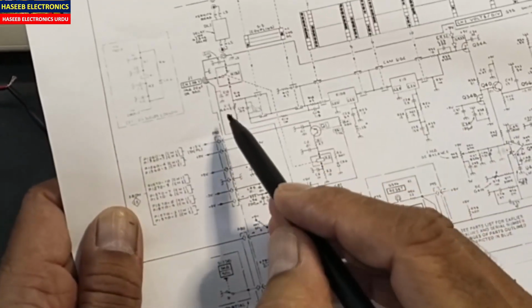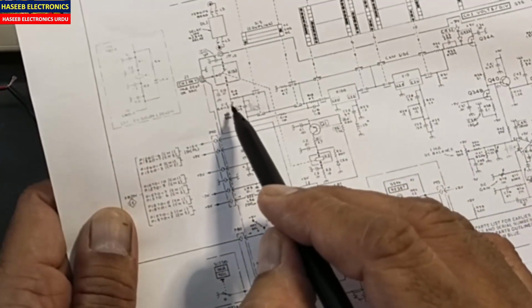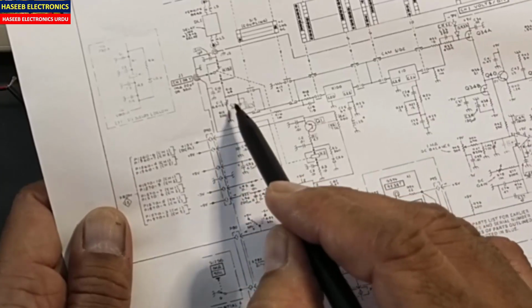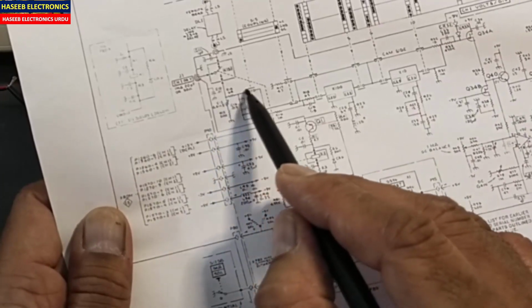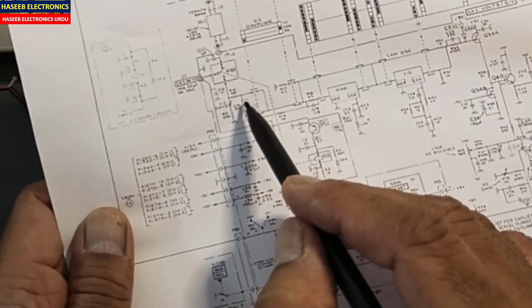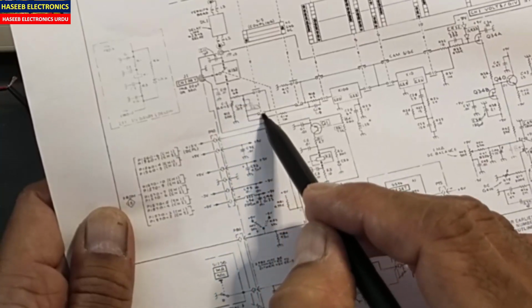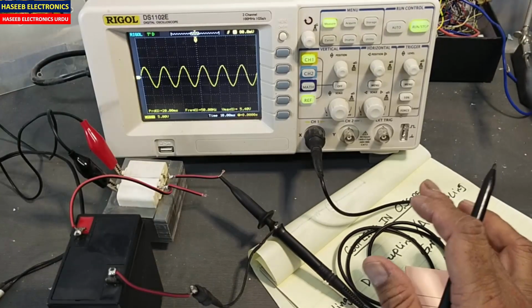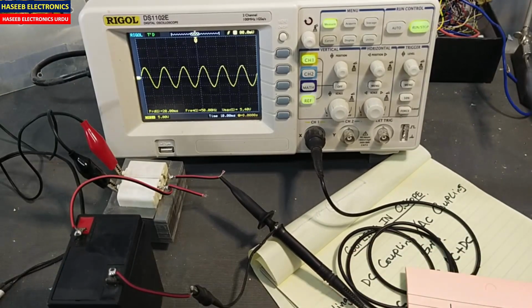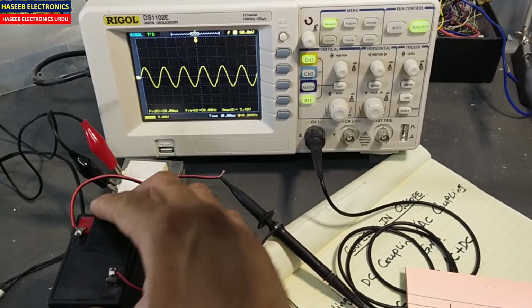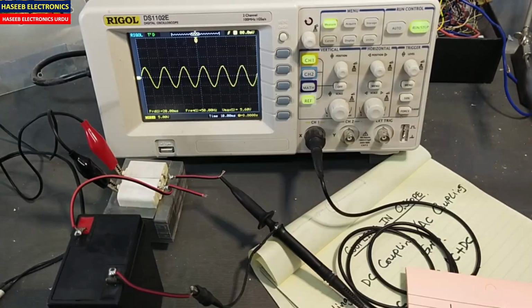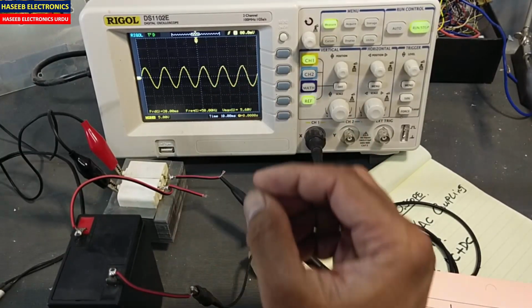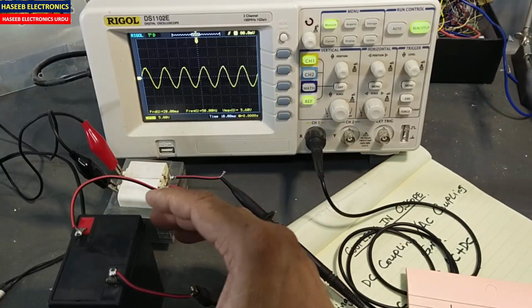Why? Because at that time this signal will pass through this capacitor. Normally it is passing through this resistor, but now it is passing through this capacitor. So that is the reason when we use AC coupling, it will block this DC voltage and it will only allow the AC signal to pass, which are the ripples. At this time, this is the DC level.